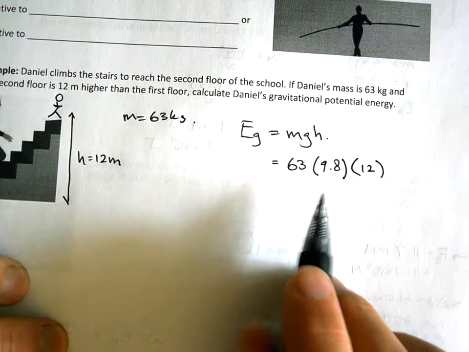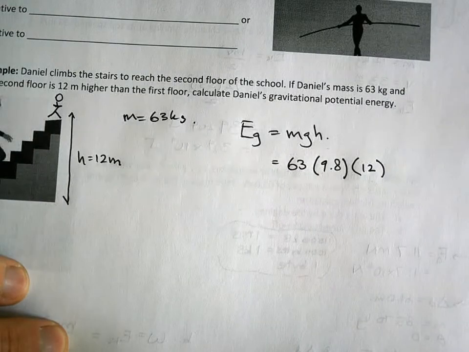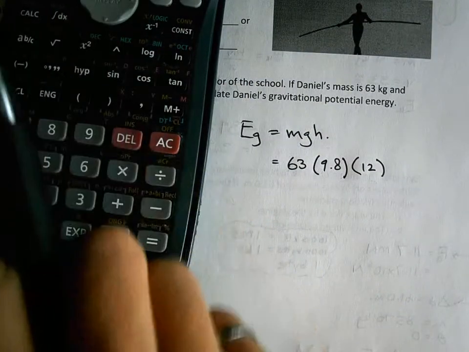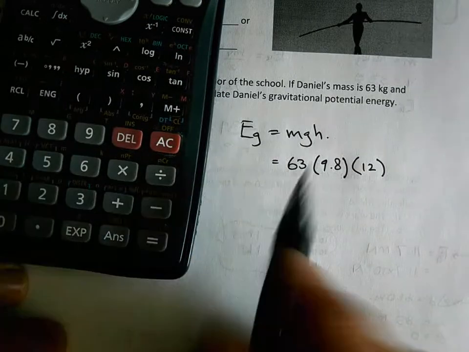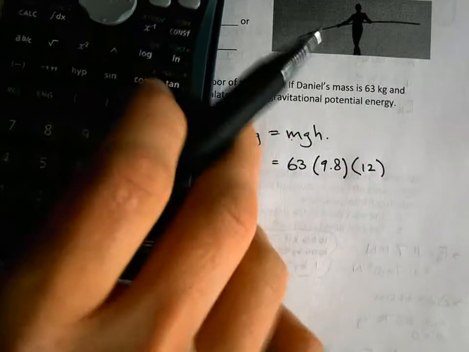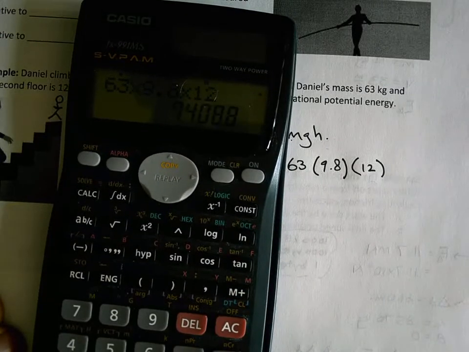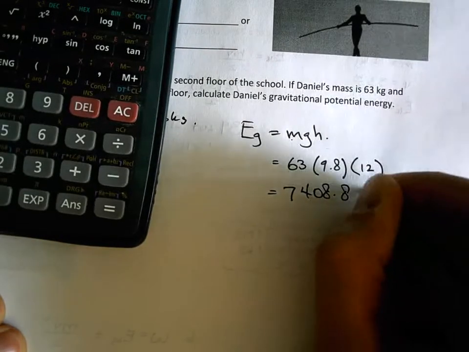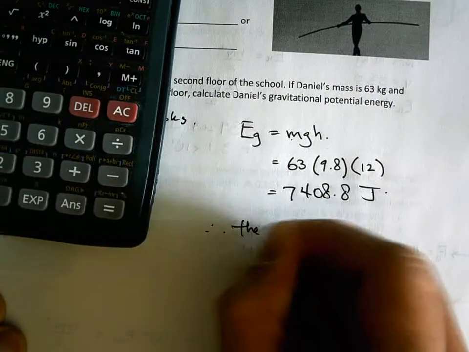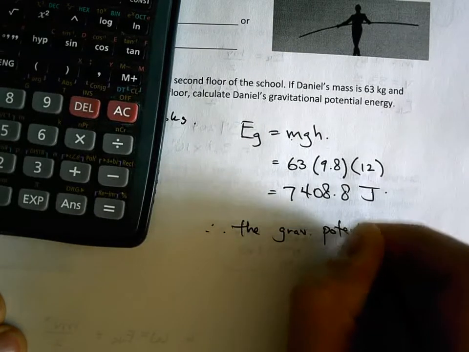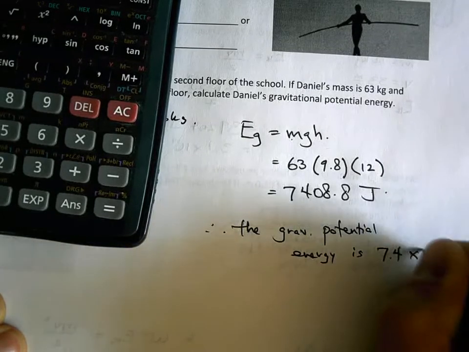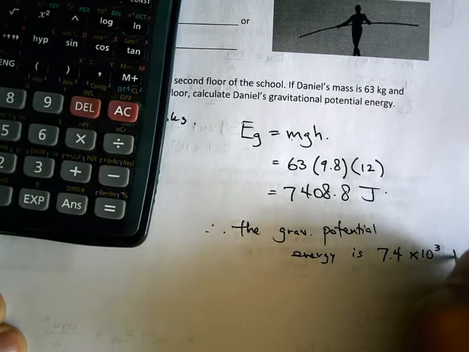Notice these are not vectors, these are just scalars. I'm just using the numbers. My life is a lot easier because I don't have to worry about direction. And I'm going to multiply now 63 times 9.8 times 12. This is another case where, be careful, mass is always in kilograms. Multiply these 3 things together, and I get 7,408.8 joules. So therefore, the gravitational potential energy is 7.4 times 10 to the 3 joules.